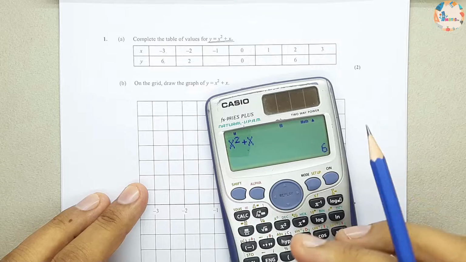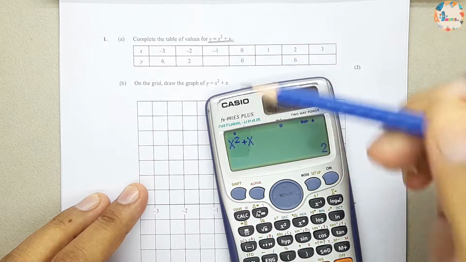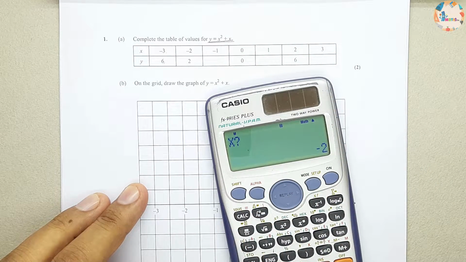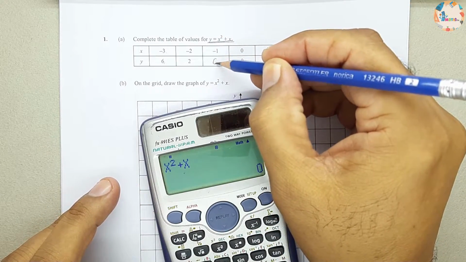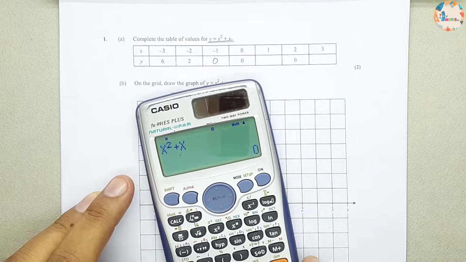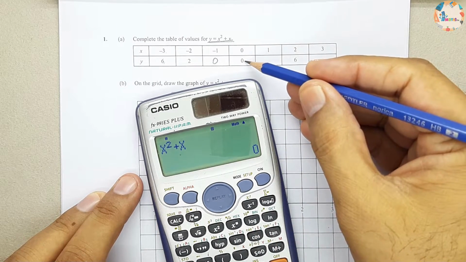Similarly, if we calculate for minus 2, this will give us 2. Similarly, we can check minus 1. Calculate for minus 1, this will be equal to 0, so we will write 0 here. Similarly, we have to calculate for x is equal to 0. This will give us 0, which is here.